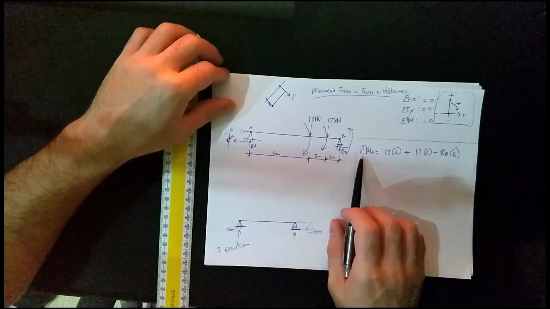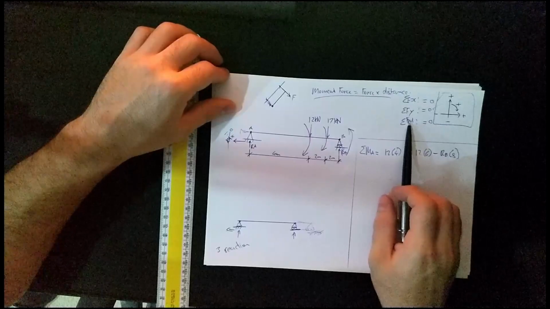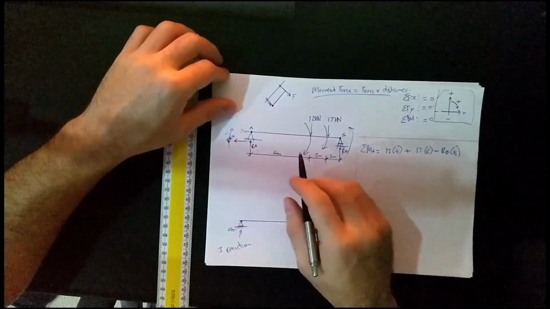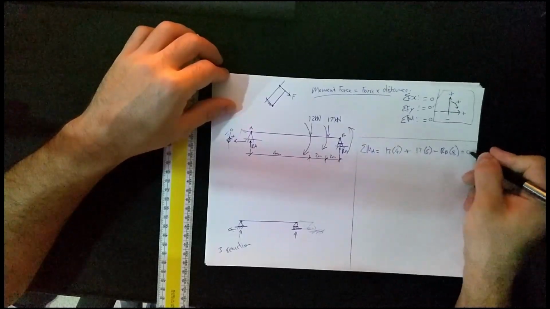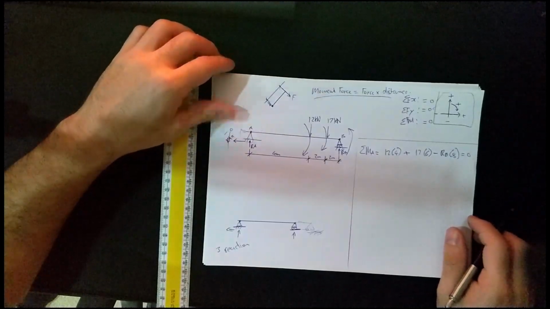If we refer to the assumption, which is what makes all the magic happen, sum of the moments equals 0. So all of this, for it to be statically determinate, equals 0. There. Now that allows us to work it out.